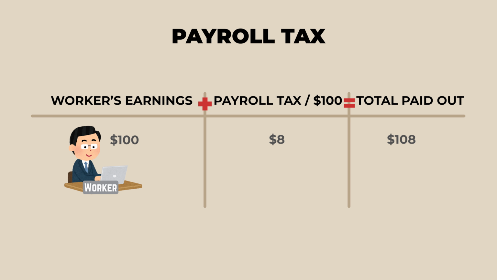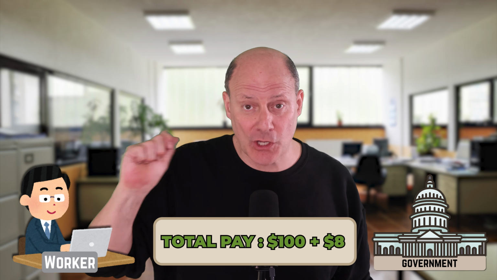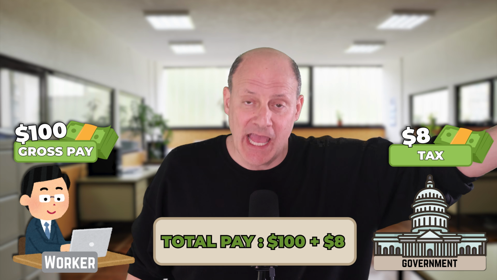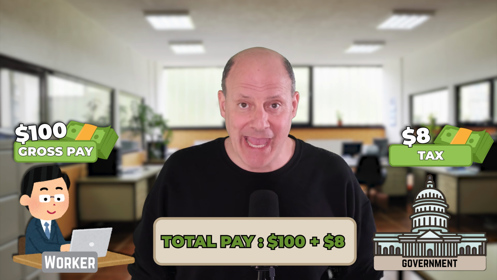Now, in this example, of course, the worker will not receive $108 because they've earned $100. Clearly, the $100 gross pay goes to the worker, and the $8 in tax goes to the government as a result of a company paying their employees. That's the same like a sales tax, where the sales price gets kept by the merchant and the extra sales tax goes to the government. Now, that doesn't seem too complicated because we all pay sales tax and we can understand the idea.